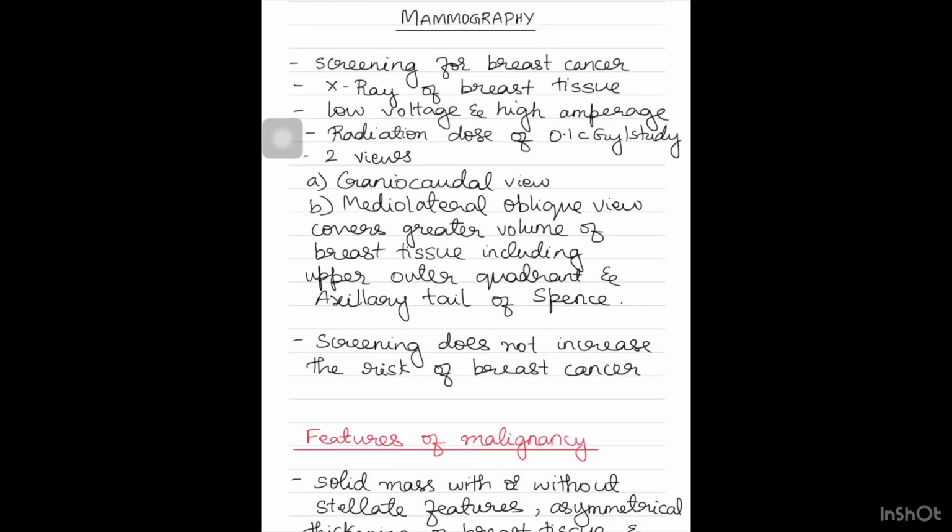Hi everyone. Today we'll discuss mammography. It is the screening procedure used for breast cancer. It is nothing but the X-ray of the breast tissue. It uses low voltage and high amperage system. So radiation exposure is 0.1 gray per study.